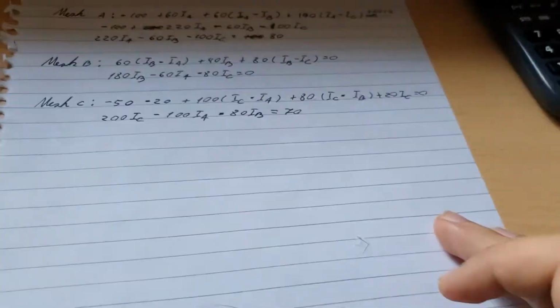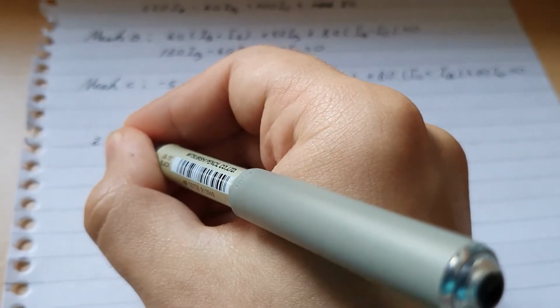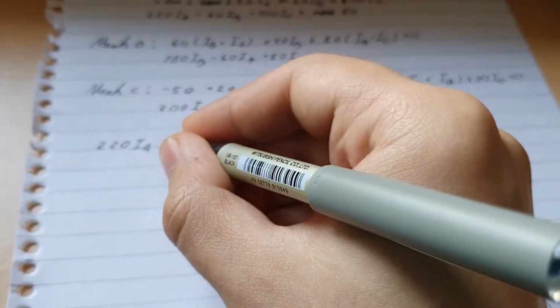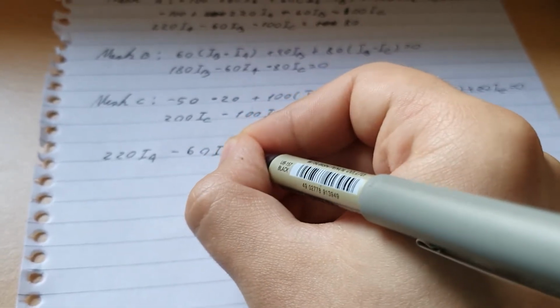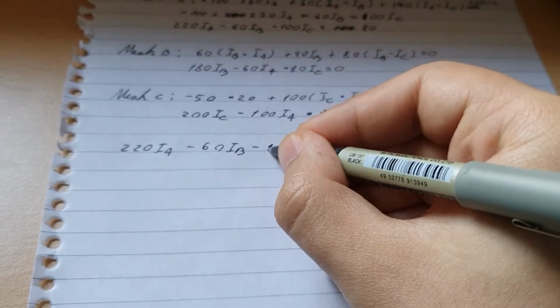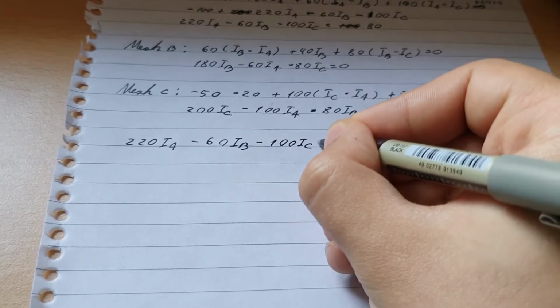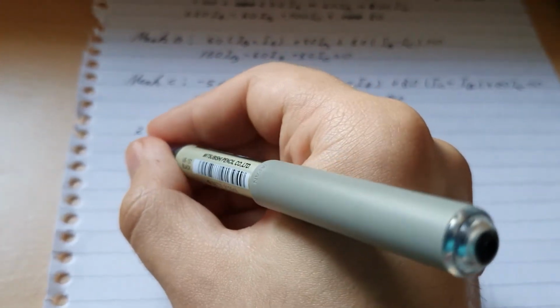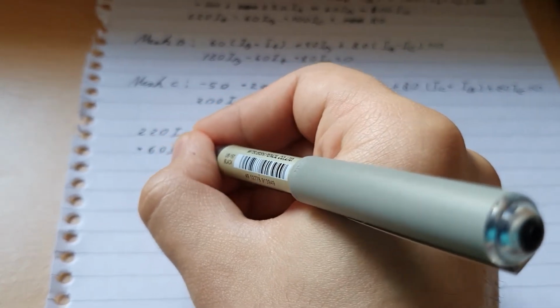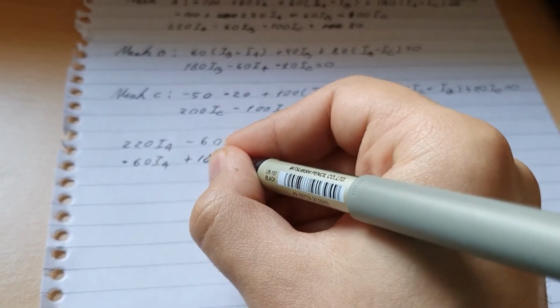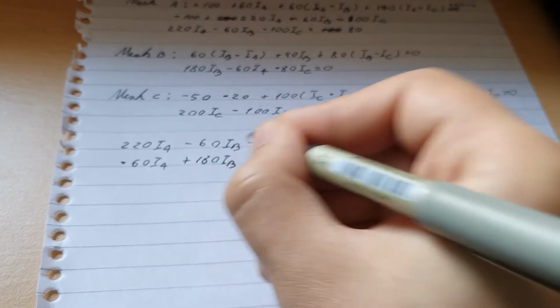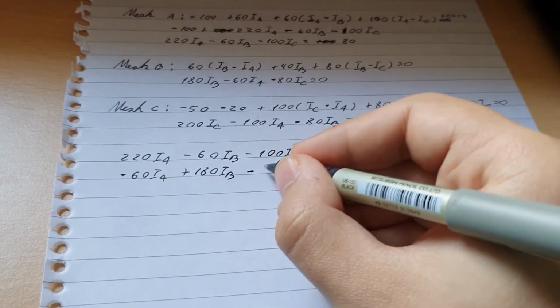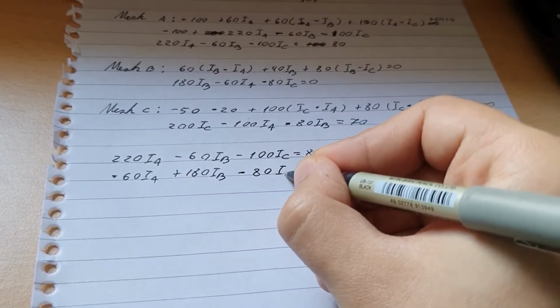Now let's rewrite everything here. So that will be 220 IA minus 60 IB minus 100 IC equal to 80. This one will be minus 60 IA plus 180 IB minus 80 IC.